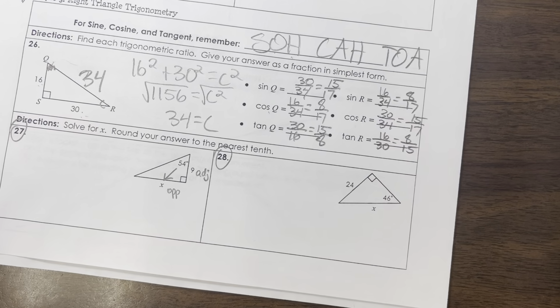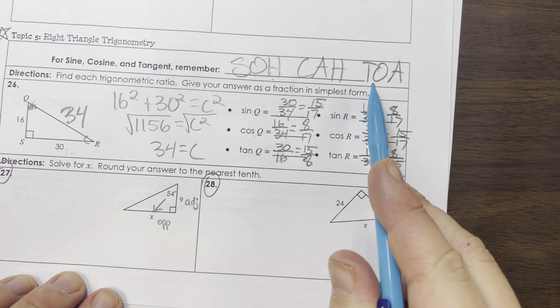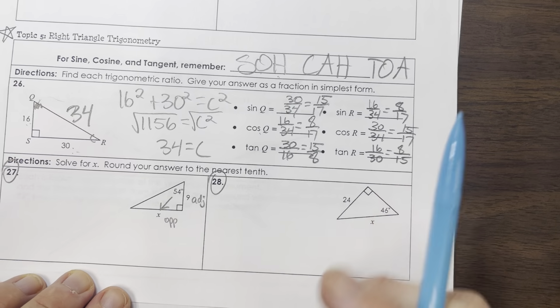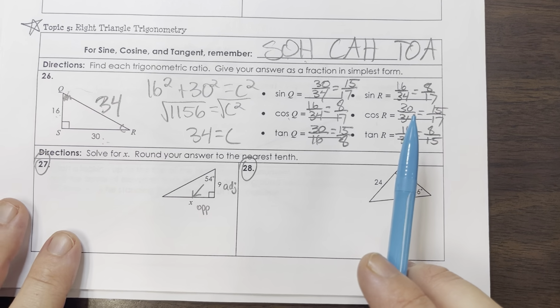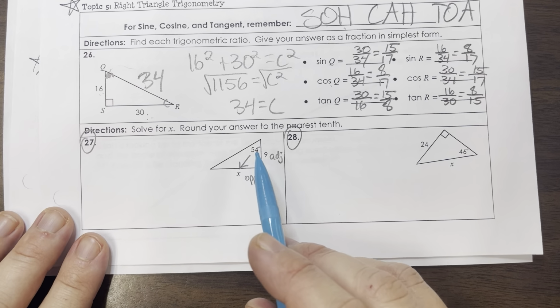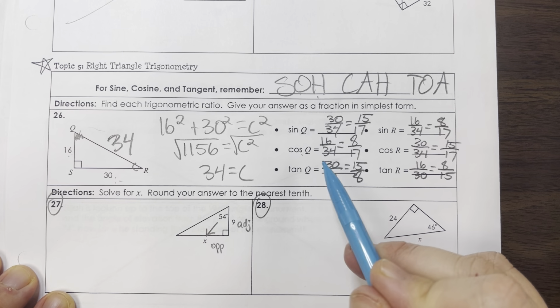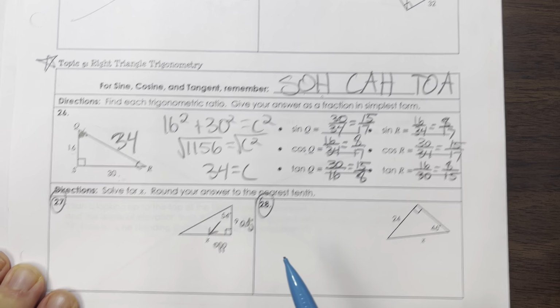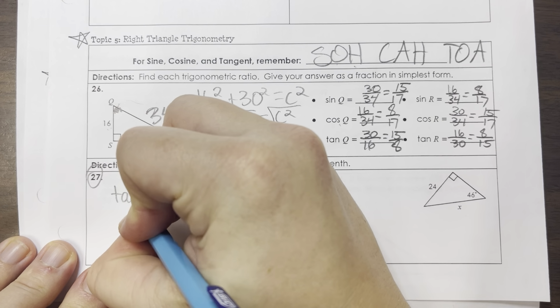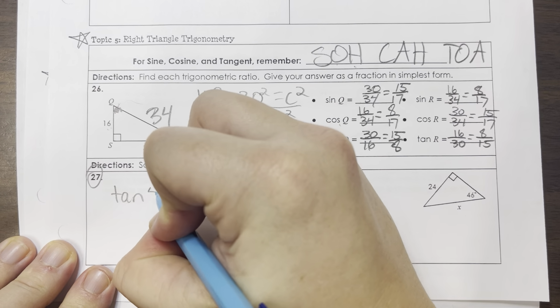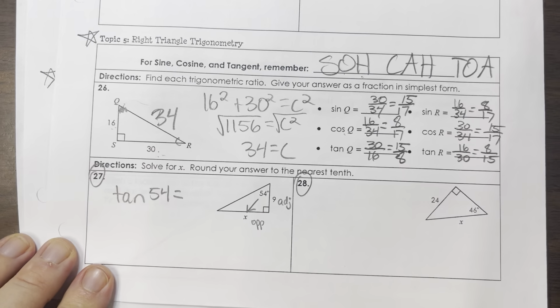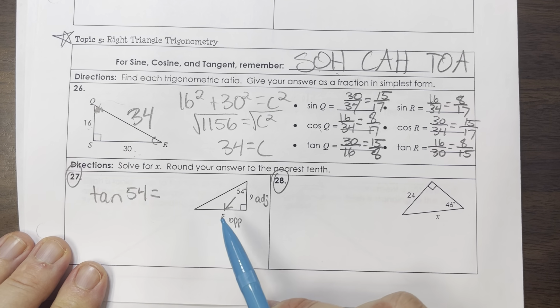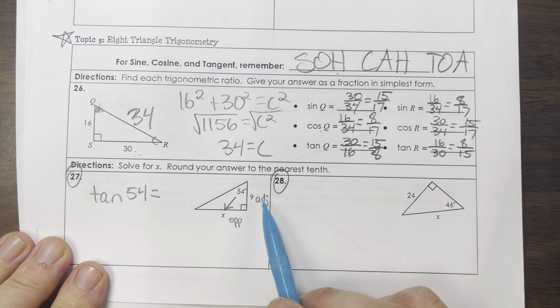So we're going to use the trig function tangent because it has the O and the A. For tangent, we're going to take the tangent of the angle they give us. See how in these problems it said angle Q or angle R? Now we actually have a degree measure to work with. So we are going to take the tangent of 54, and the tangent is equal to opposite over adjacent, which is x over 9.